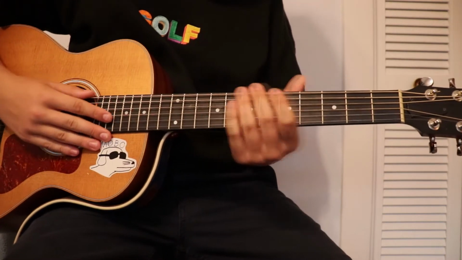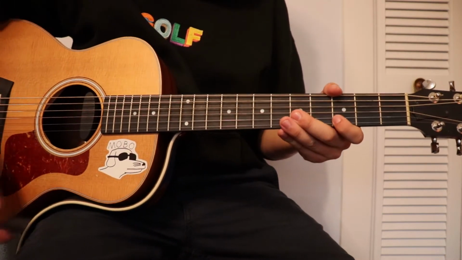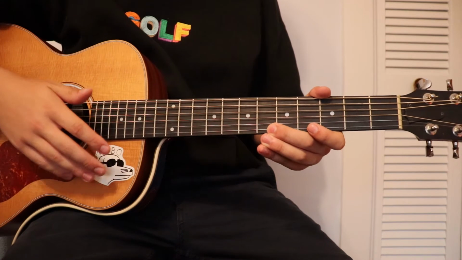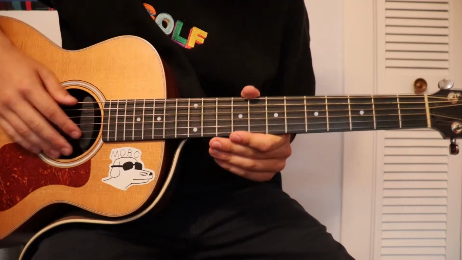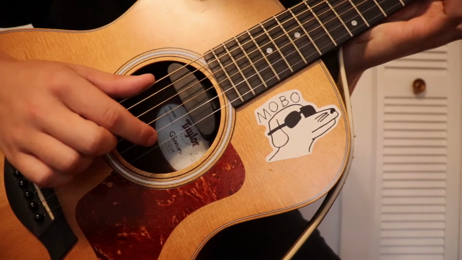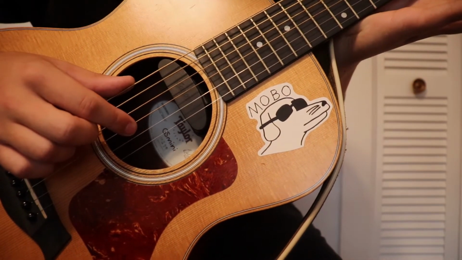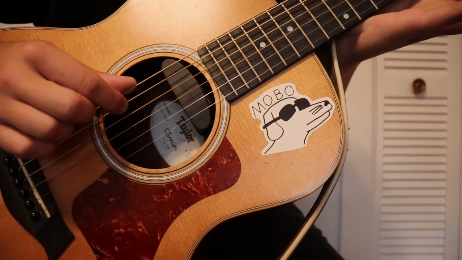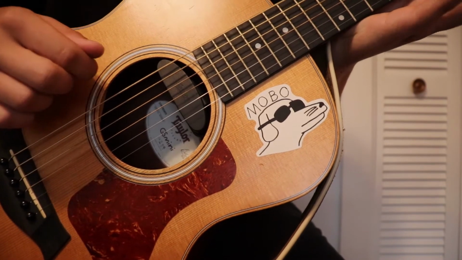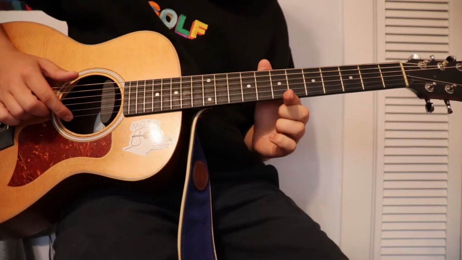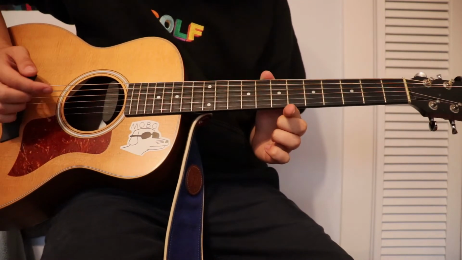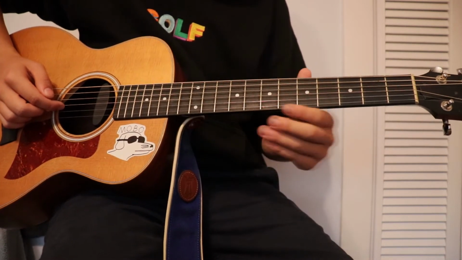That's a really good way to remember which strings are which on the guitar. When I'm doing my tutorials, I'll also be referring to the strings from the bottom up: string 1, 2, 3, 4, 5, and 6. So if I said play string 1, it'd be the bottom one. If I said play string 3, it'd be the third one up from the bottom.